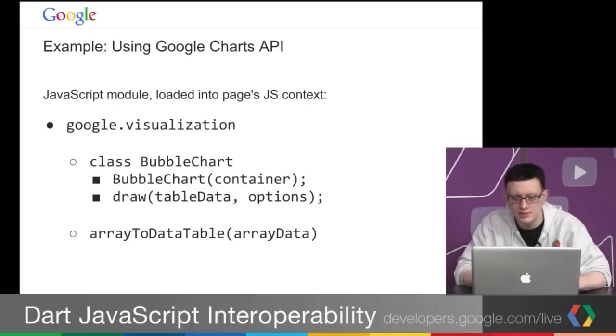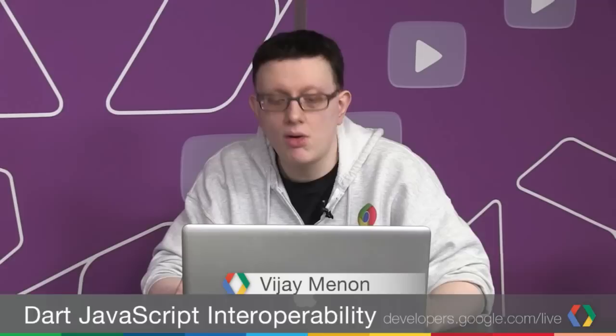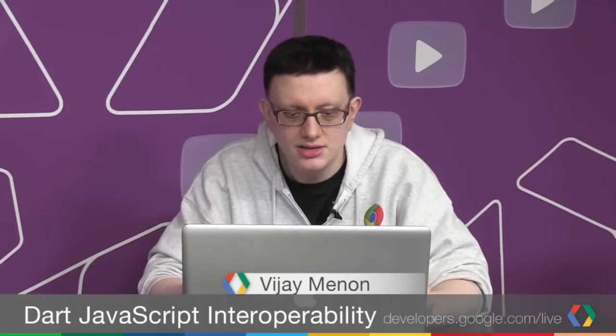So as a Dart programmer, there just happens to be a few JavaScript APIs I'd like to get access to. I'd like to be able to, first of all, put the Charts API on my web page, and then I'd like to be able to access it. And when you load up this module, it loads into the page's JavaScript context this JavaScript variable called google.visualization. And that essentially is the entry point to all of the JavaScript APIs dealing with charts.